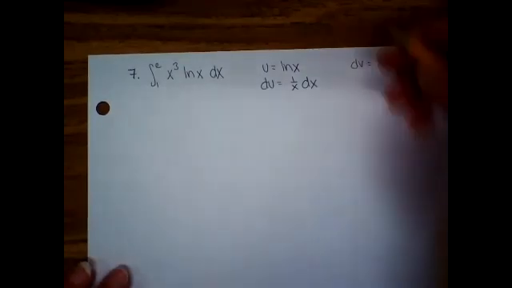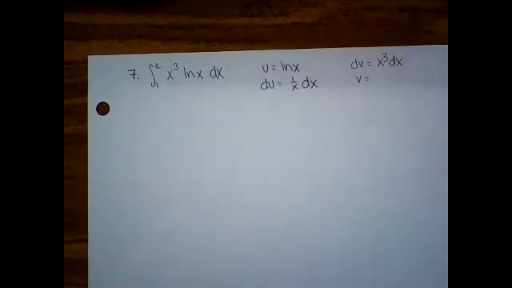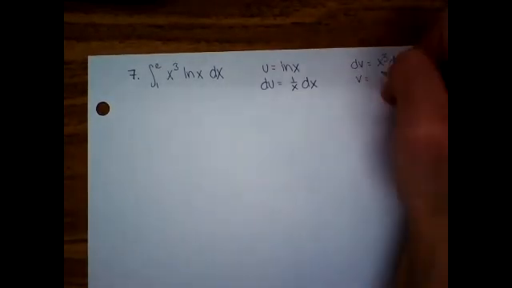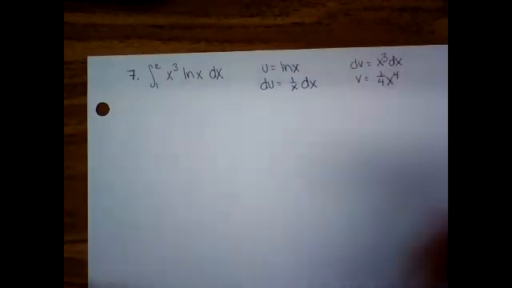All right, so what would that antiderivative be for x cubed? Yeah, good. 1/4 x to the fourth.